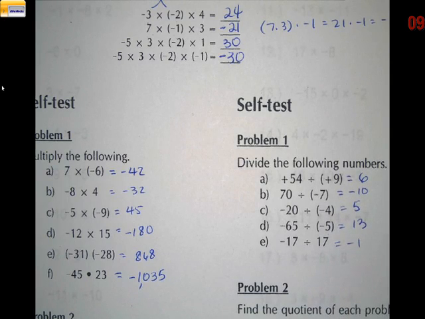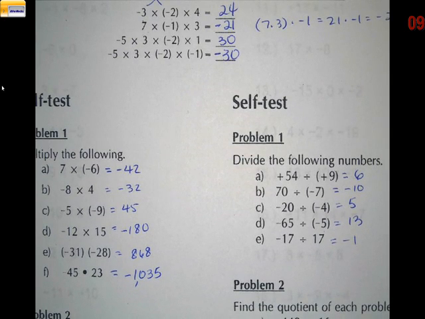All right, you guys, these are the answers I got. Let me know if there's any debates or any different answers.